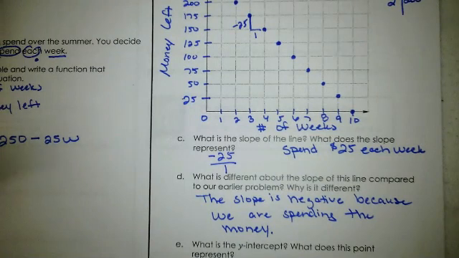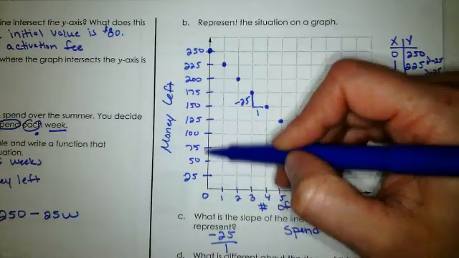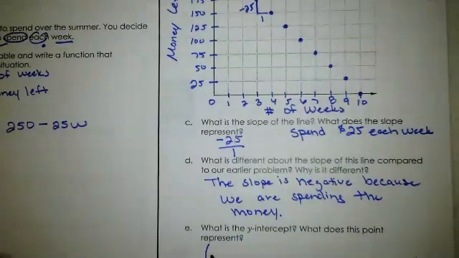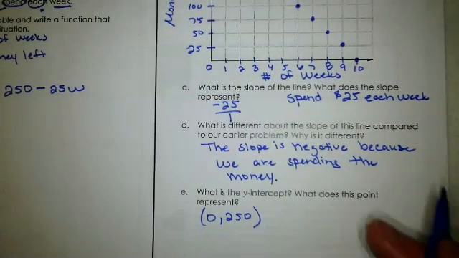What was the y-intercept? The y-intercept is your initial value or your starting point, which is $250. So our y-intercept is 0, 250. What does it represent? It represents that we start with $250.